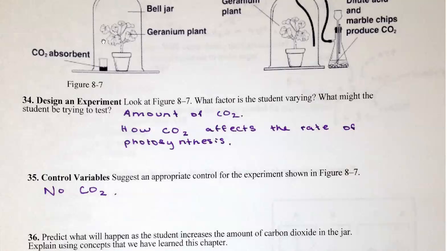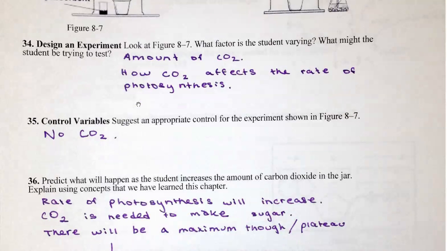So we want to make sure that nothing else is affecting the growth of our plant, the photosynthesis of our plant. Therefore, get rid of all the CO2. And if the plant doesn't grow, then we know that there's nothing else that can help it grow. We need the CO2 to create the sugar for the plant then to thrive. Okay. Predict what will happen if the student increases the amount of carbon dioxide.